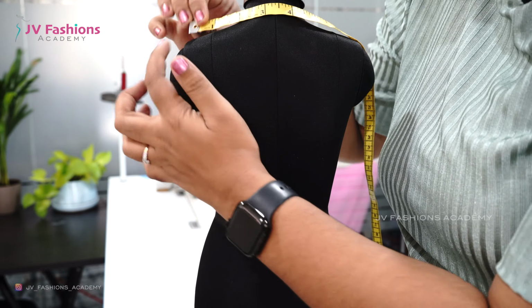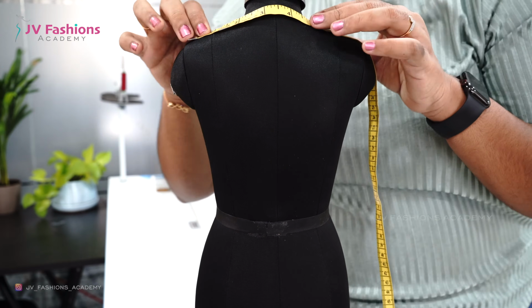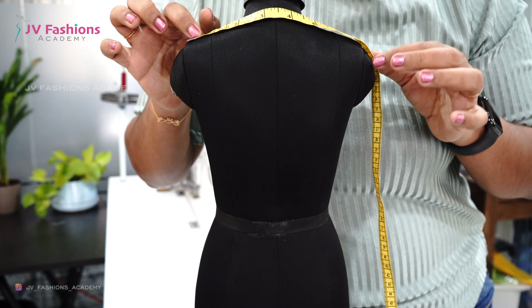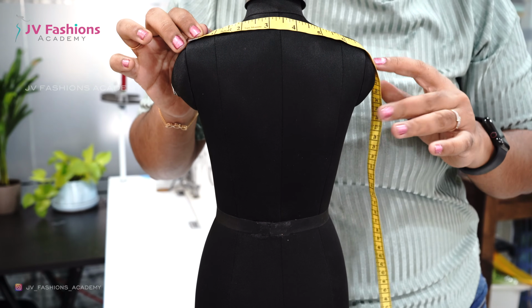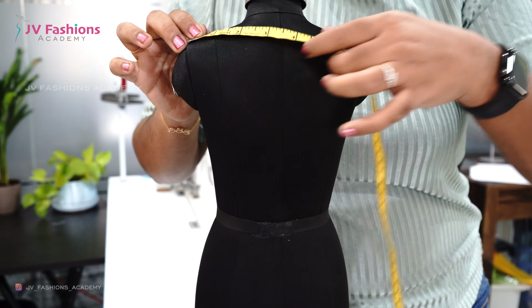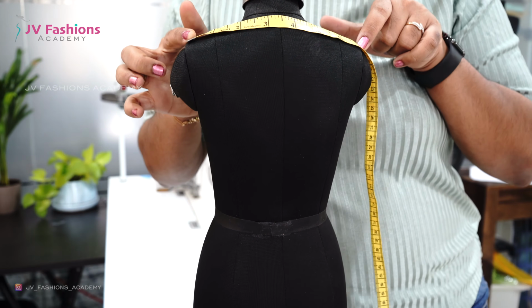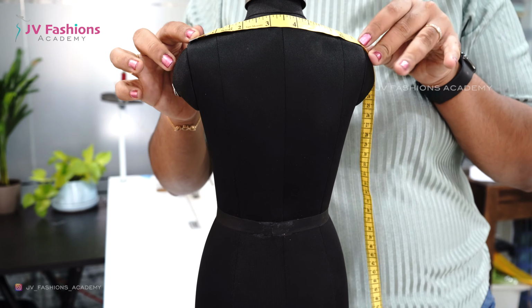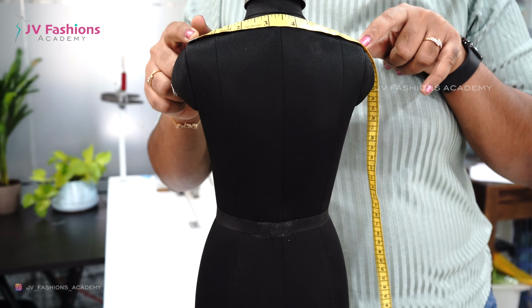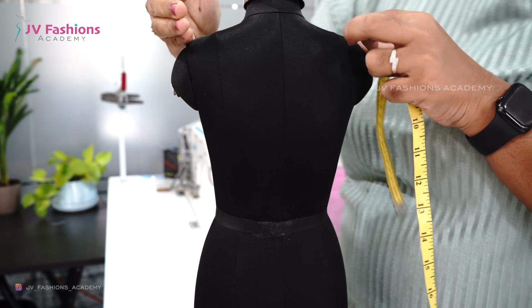So from one point, I'm taking from here, and you can place the tape and see here automatically the tape flows down. You have to stop the measurement till here, one end to other end. This is called shoulder measurement. So you have to take one end to other end. The shoulder measurement is very important.